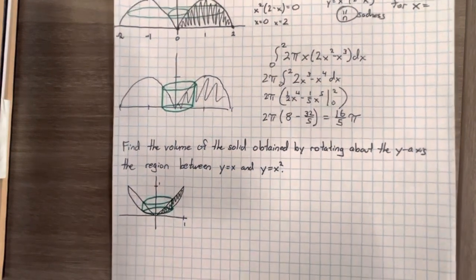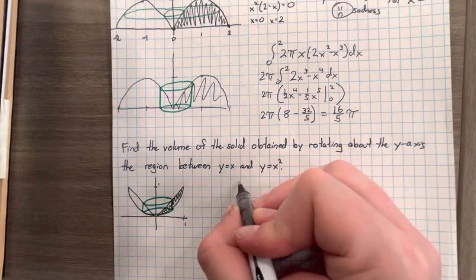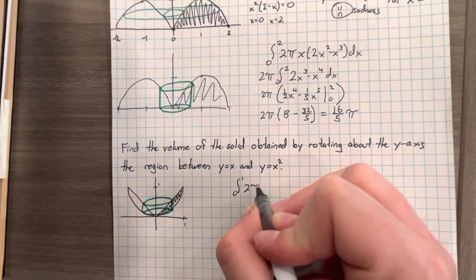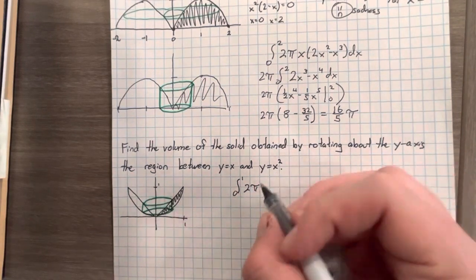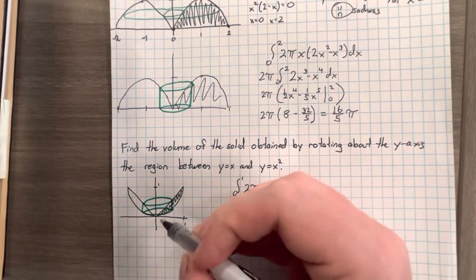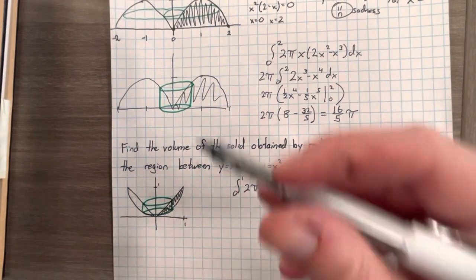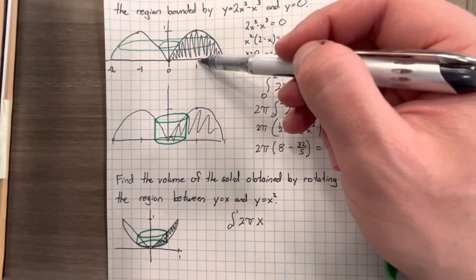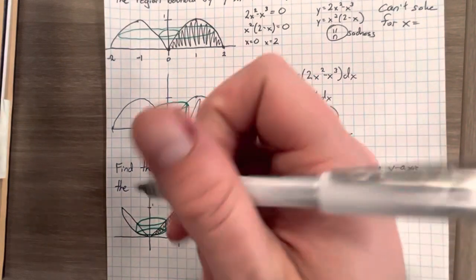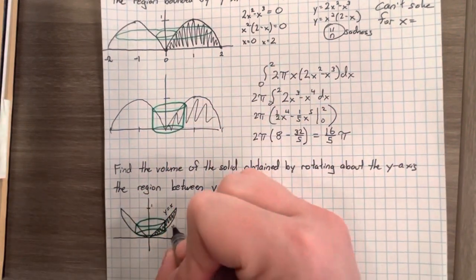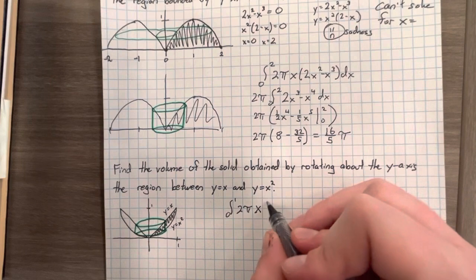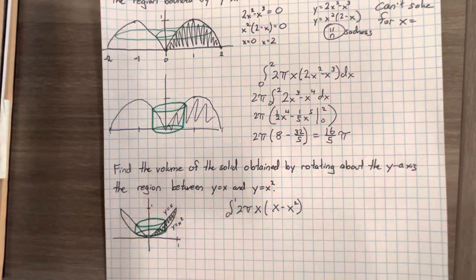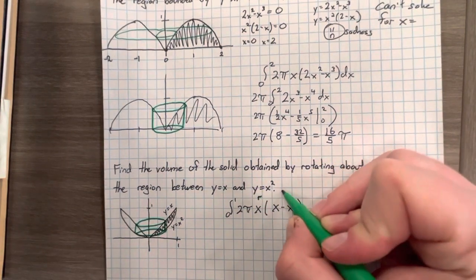So think, if we're doing shells here, we're like, oh, okay. It's between 0 and 1, 2 pi. Since we're spinning around the y-axis, the radius is just x. And then we need the height of this function. The height is a little different than here. Here, top minus bottom, we were subtracting 0, so it's just the function. Here, our top function is y equals x, and the bottom is y equals x squared. So we need x minus x squared. That is the height, right? This is our radius. That's our height.